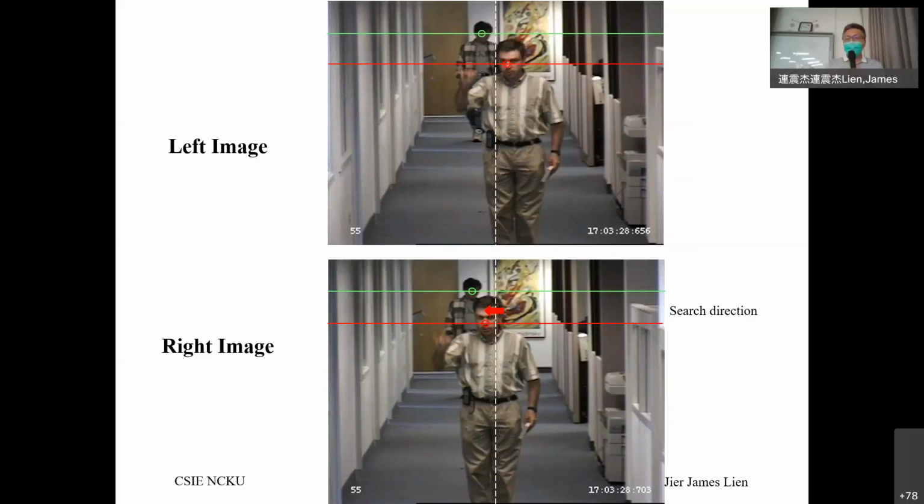But in order to find the distance, you need to find the disparity. Disparity is based on the two images: the distance between two corresponding points. The object close to you has a longer distance. The object far away from you has a shorter distance.